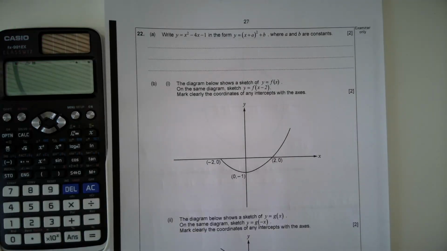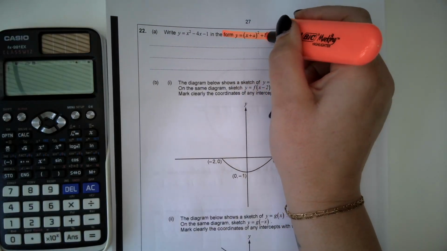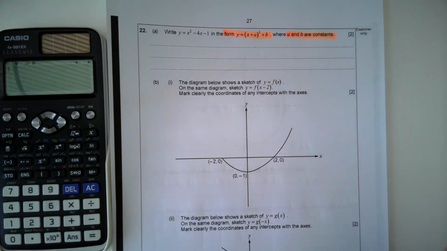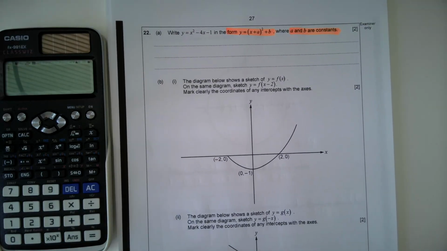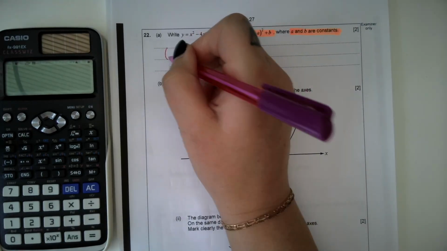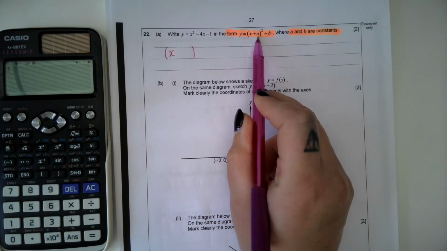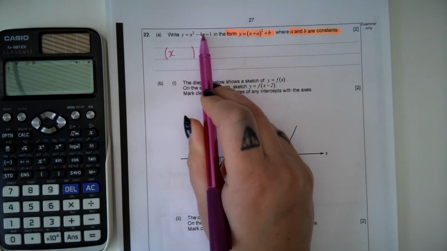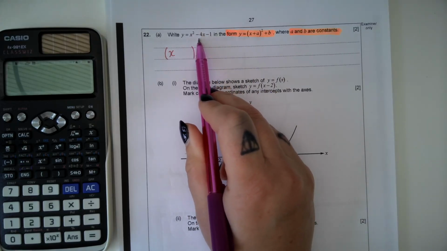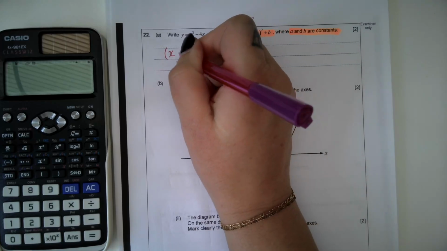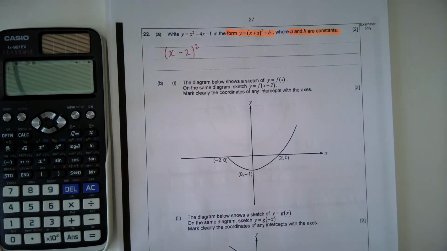Question 22a. Write y equals x squared subtract 4x subtract 1 in the form y equals (x plus a) all squared plus b, where a and b are constants. So we are completing the square, guys. When we're completing the square, we've got our x. The a inside the bracket here is half of the coefficient of the x term. So half of -4 is -2. That bracket is all squared.